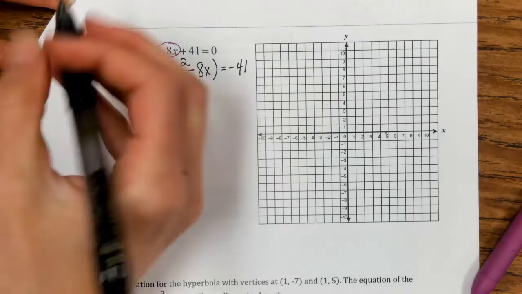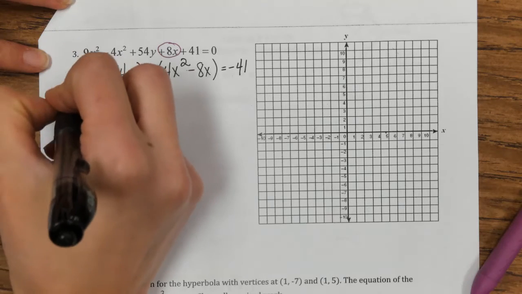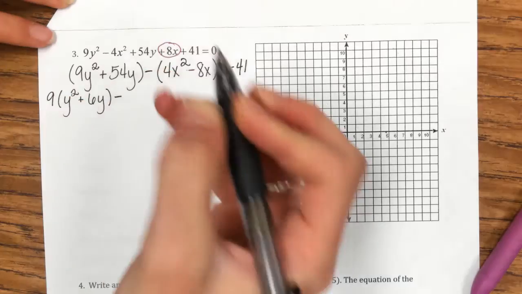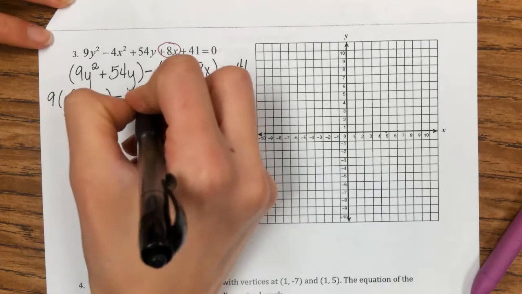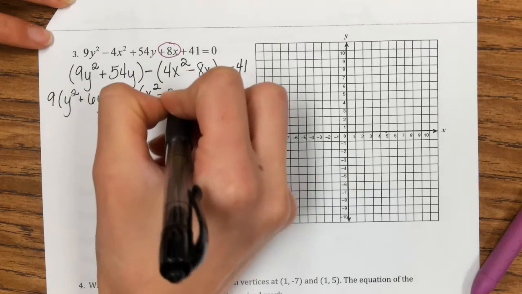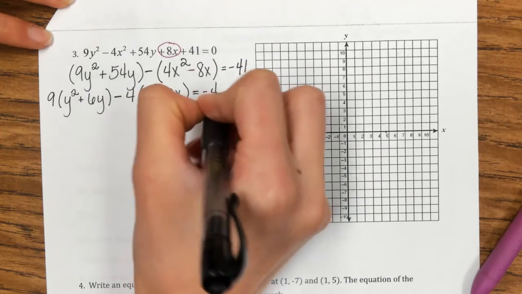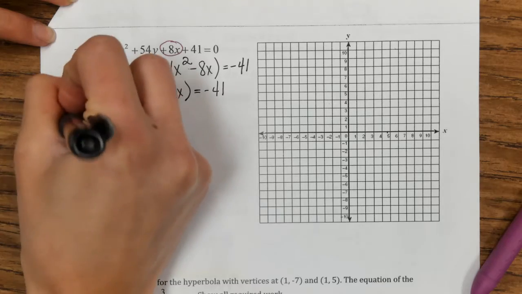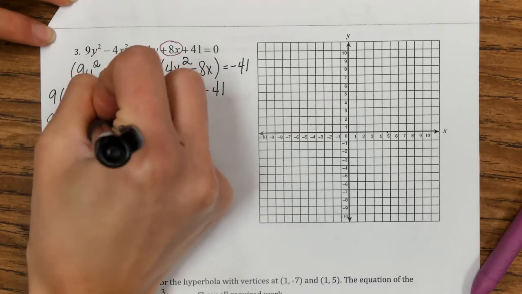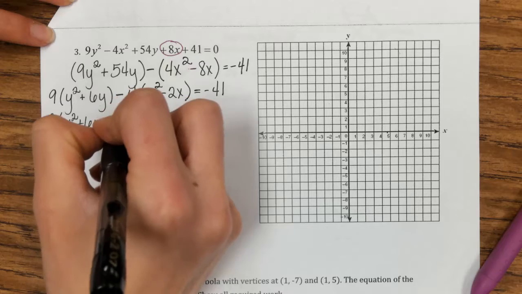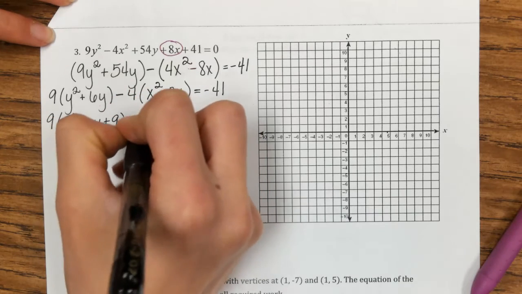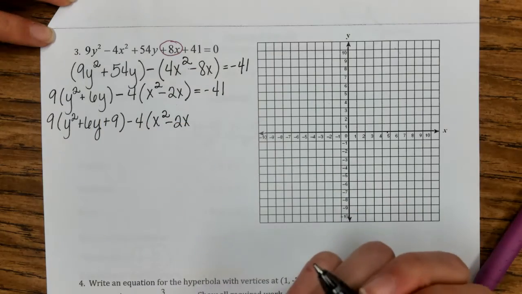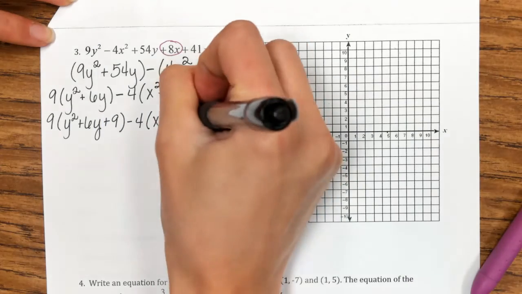Okay, factor out my 9, and I've got 9 times y squared plus 6y minus, factor out a 4, leaves me with x squared minus 2x equals negative 41. Complete the square. Y squared plus 6y, 6 divided by 2 is 3, 3 squared is 9, minus 4 times x squared minus 2x, negative 2 divided by 2 is a negative 1, 1 squared is positive 1.